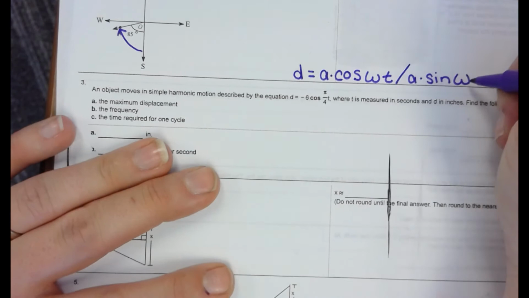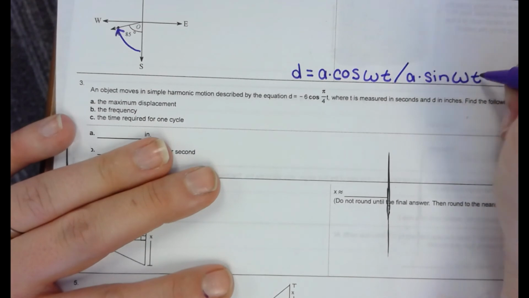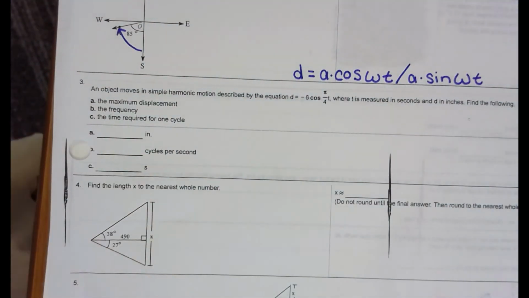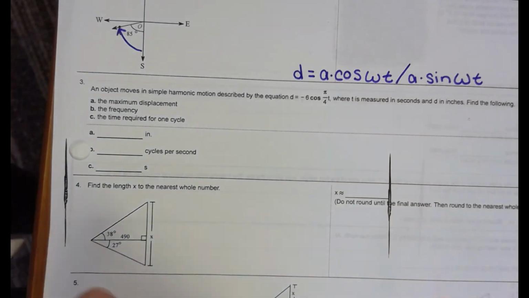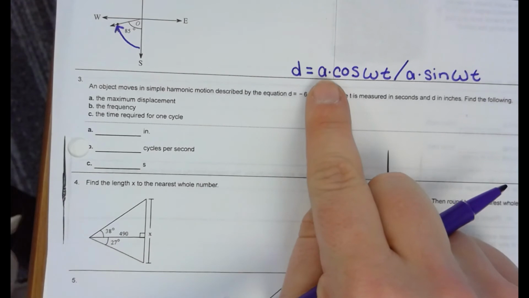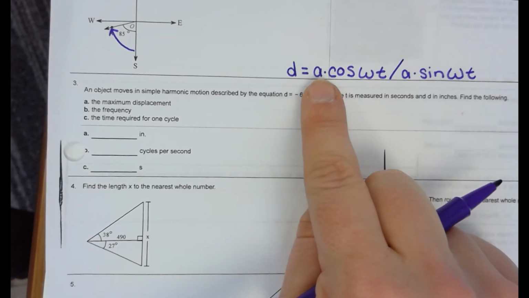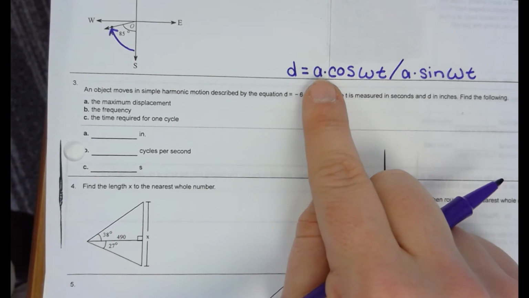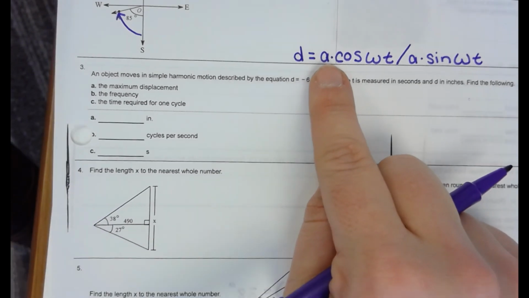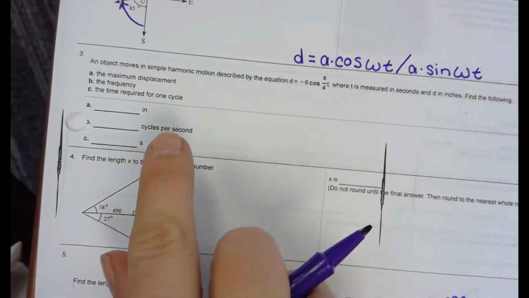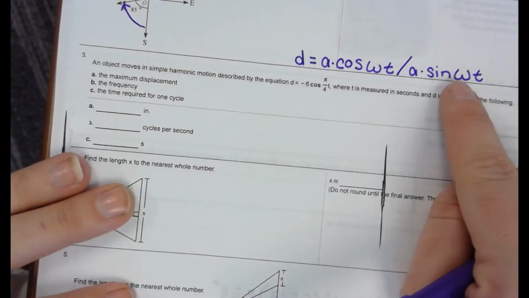This is a Greek omega, so that's why it's shaped the way I shaped it. We do know that the A is our amplitude. Some of you asked this question on your last test. This is our total maximum displacement from top to bottom is our amplitude. And then also we have the period here, which is impacted by the number in front of the t.